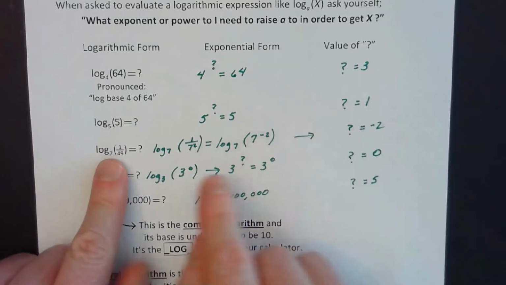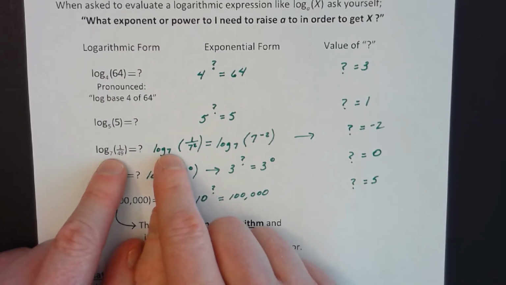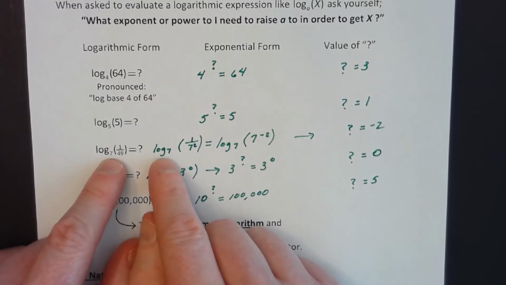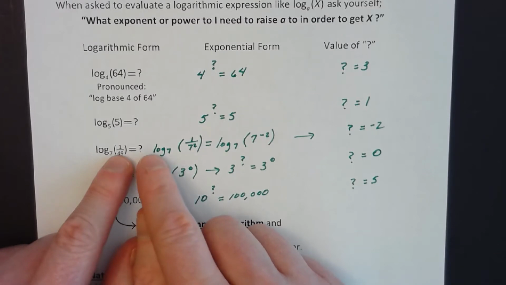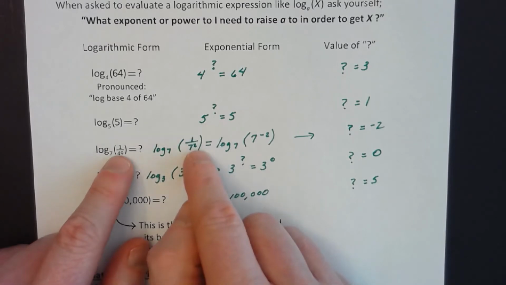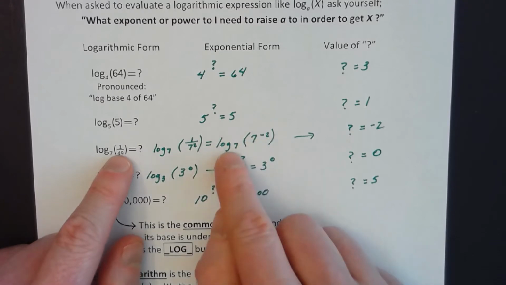This one's a little bit more complicated. The log base 7 of 1 over 49. So this is asking you, what power do you need to raise 7 to get 1/49th? Well, in order to see that a little bit better, I knew that 49 was 7 squared. So I wrote this as the log base 7 of 1 over 7 squared. And then I said 1 over 7 squared could be rewritten as 7 to the negative 2. Now it becomes more obvious.